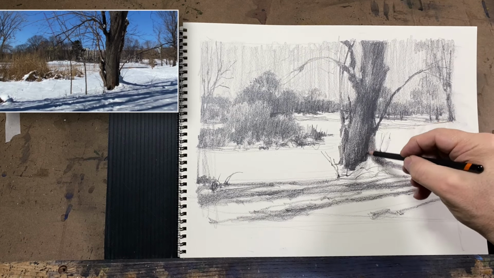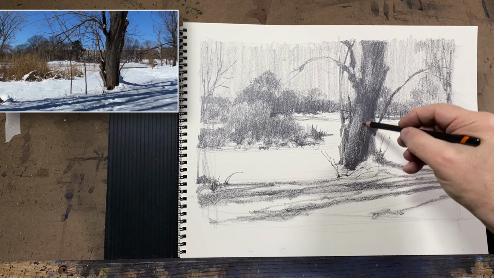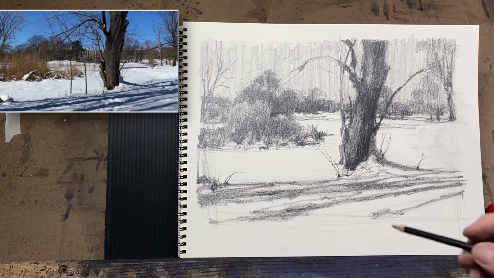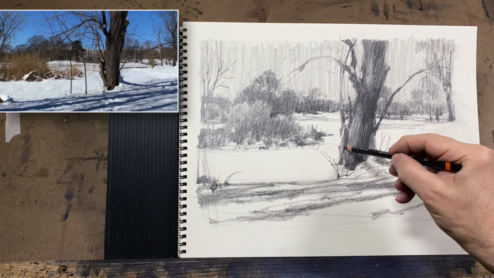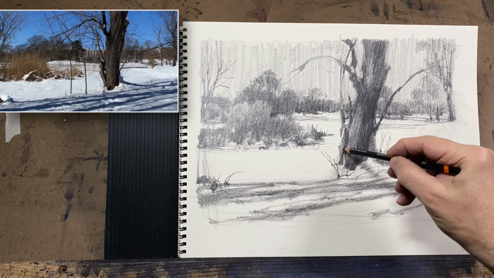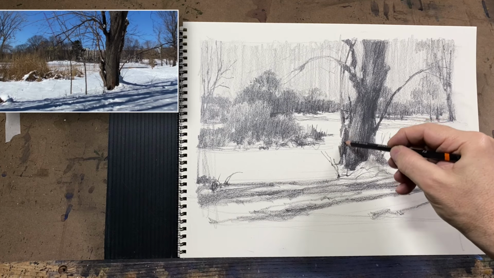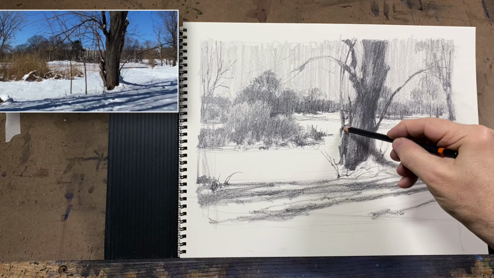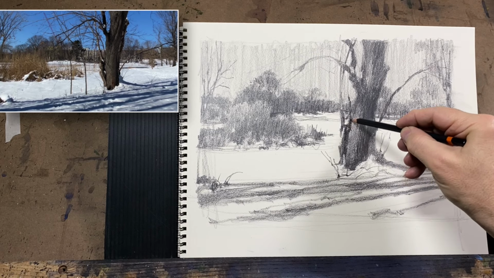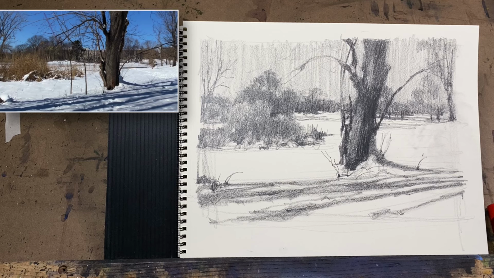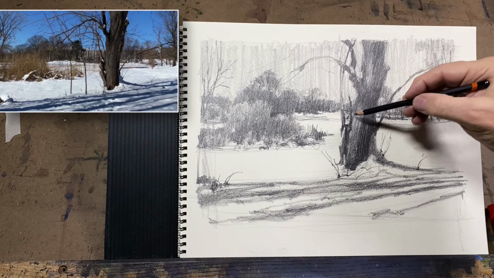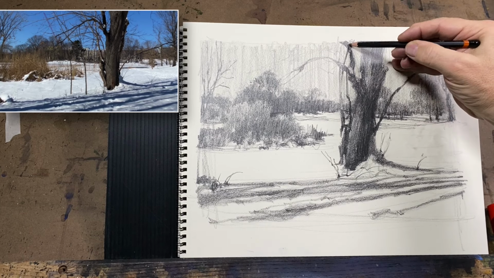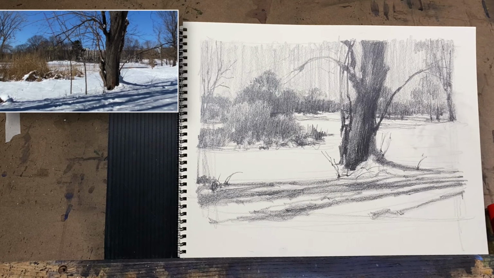Saving that strongest dark for a little texture in the bark. I think it's a good idea to always save this strongest dark for the final definition, and you should have some location in mind where you're going to use it.